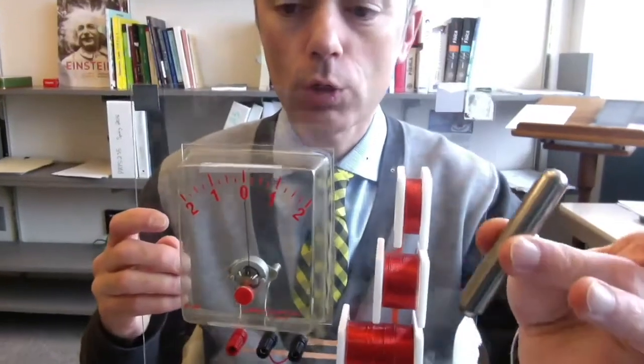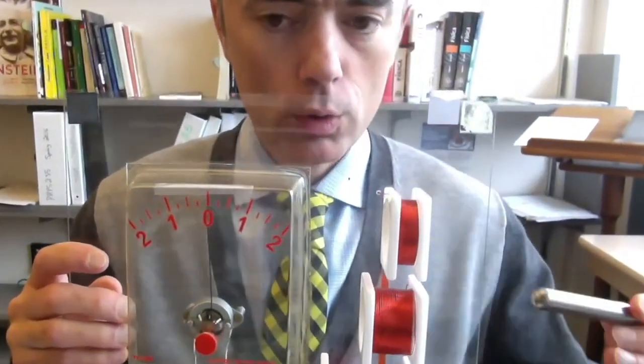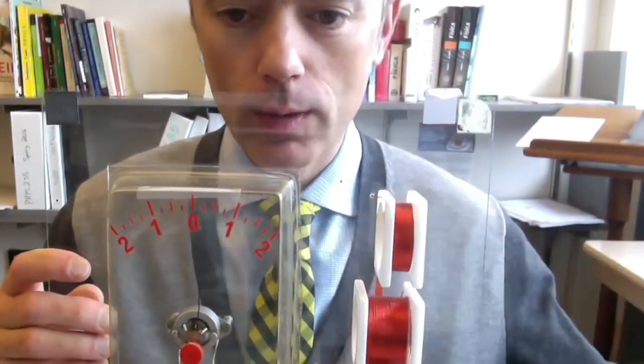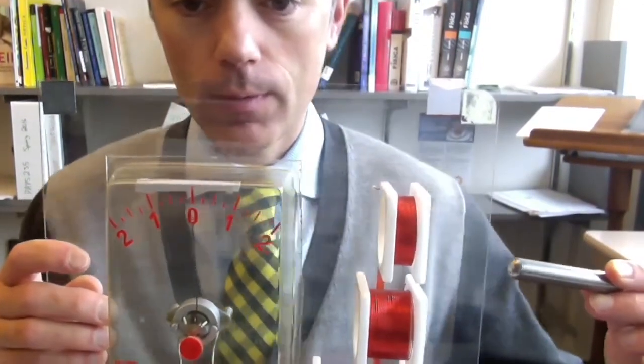Let me now try a stronger magnet and see what happens. Look how when I put the magnet inside, the needle moves one way and the opposite way when I take it away.